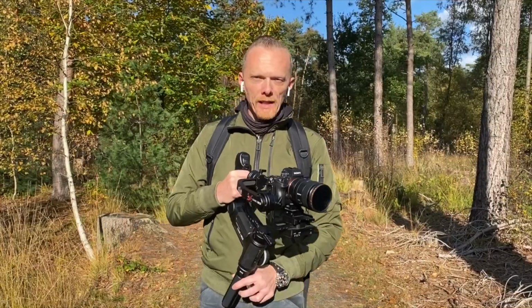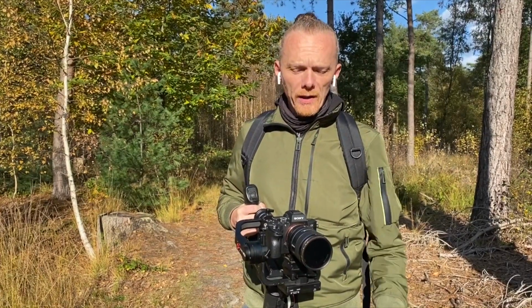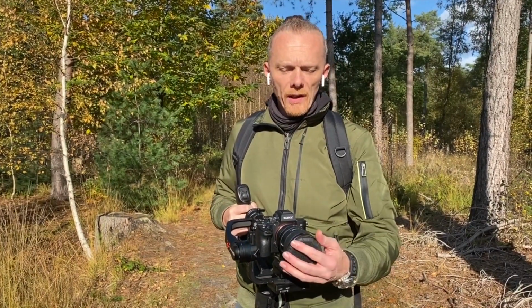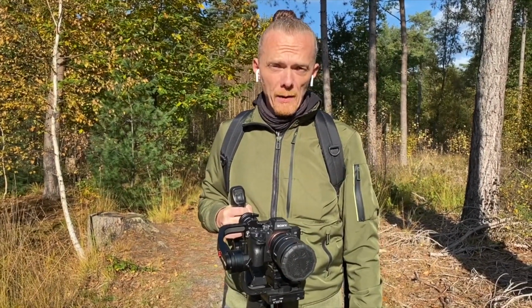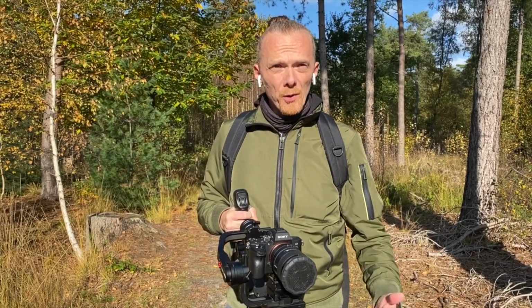A few important things. If you're going out on a sunny day, try to use an ND filter if you're using a device like this, because an ND filter is something like sunglasses for your camera. So in bright light it will make for a lot better footage for you.